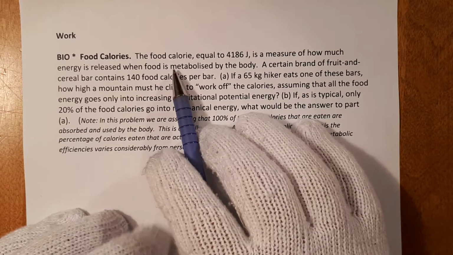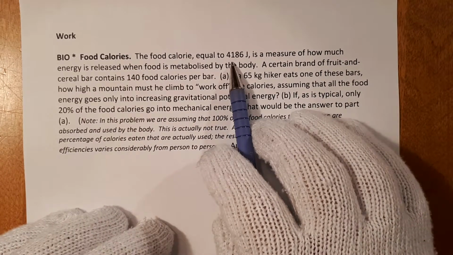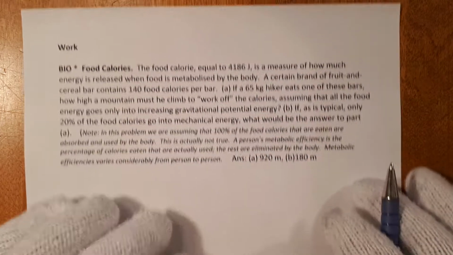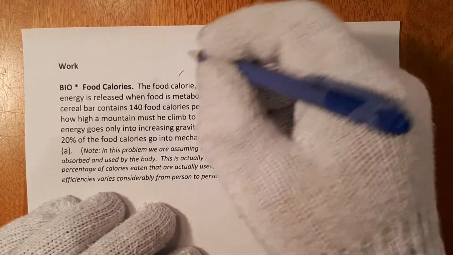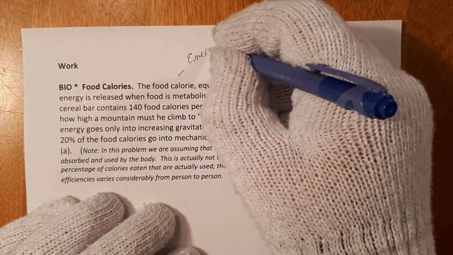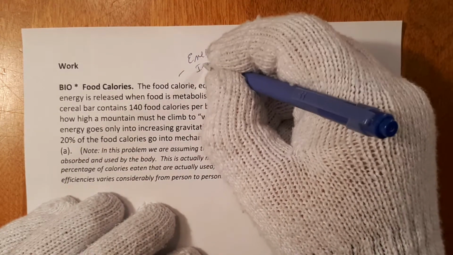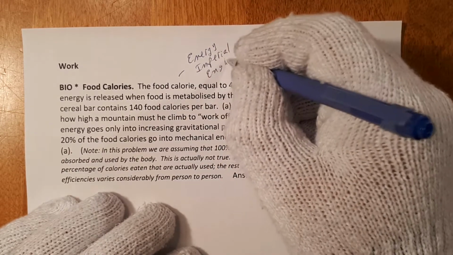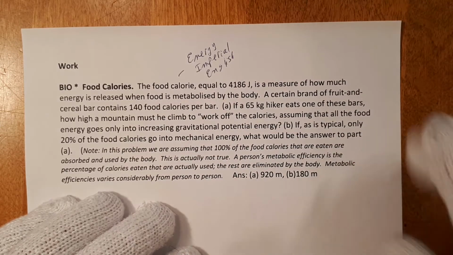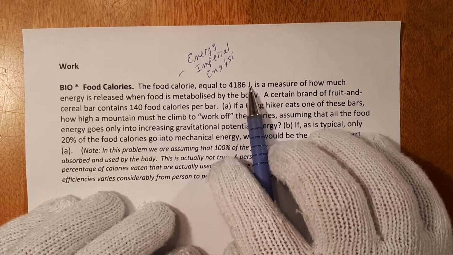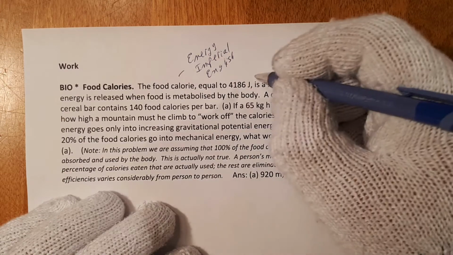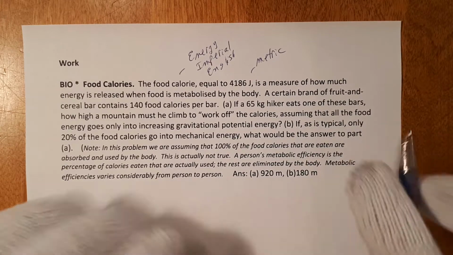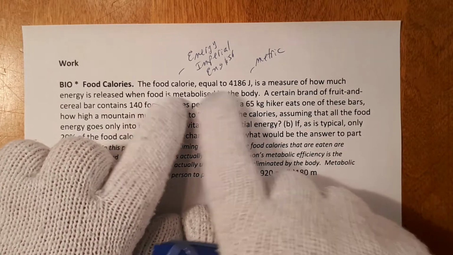And it says here in the first sentence, the food calorie equal to 4,186 joules. Now calorie is a unit of energy in the imperial system. This is a unit of energy using the imperial system or the English system. And in the metric system, for energy, we use the unit of a joule. This is the metric system. Basically, what it's telling us here is an equality written in words.